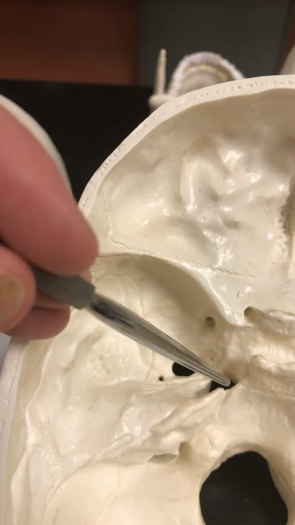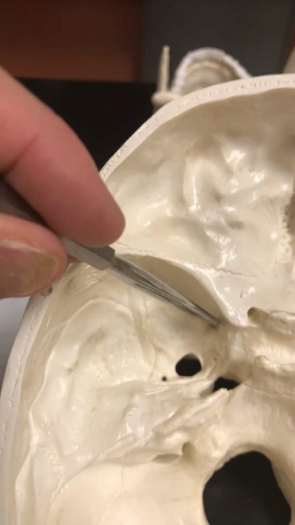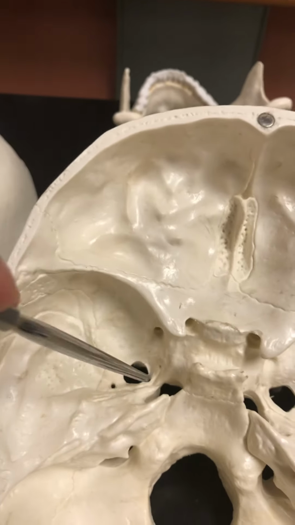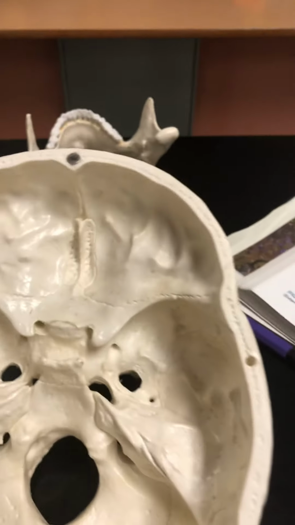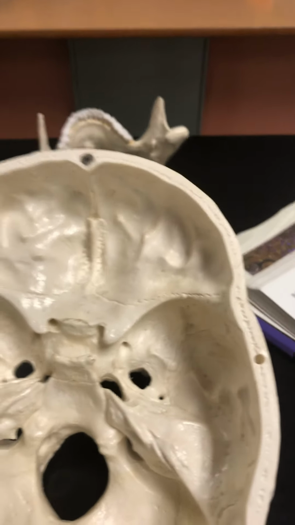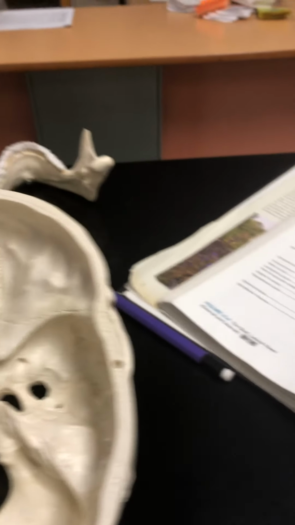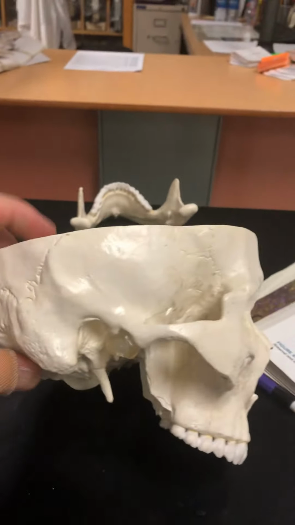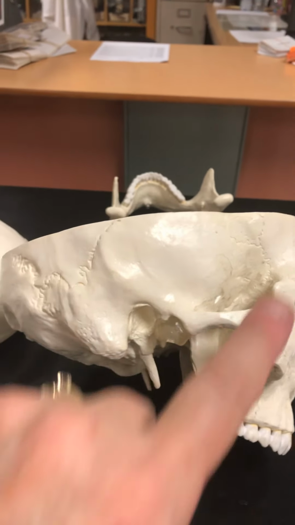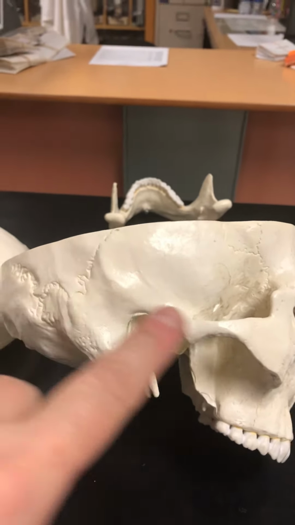Okay, don't worry about this one right here. So, rotundum, ovale, spinosum. So now we're going to the second page of this. So we're going to go to the temporal bone, which is the side here. I have it cut off. I took the cap off. I don't really want to take 1,000 minutes to do this.